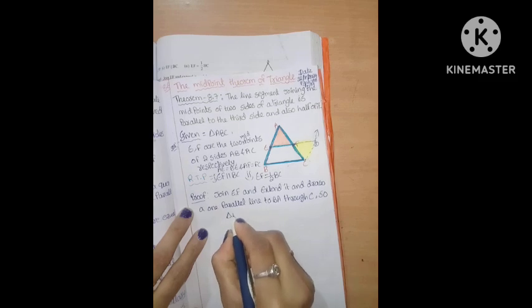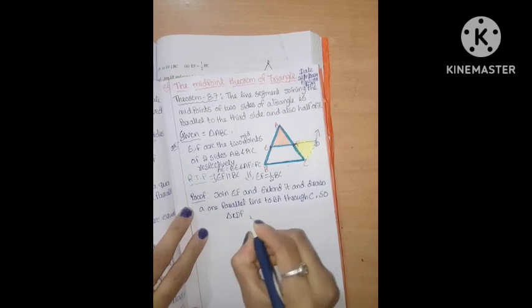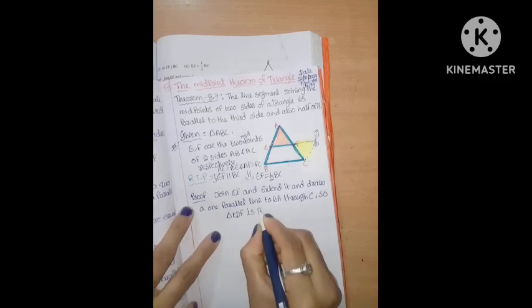What's the triangle? Triangle CDF is formed.